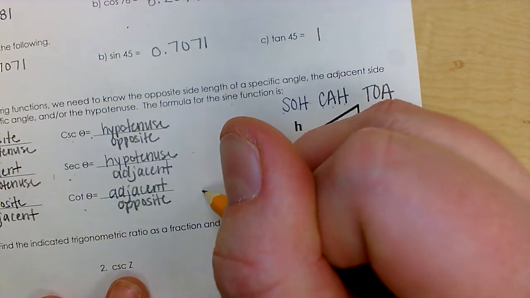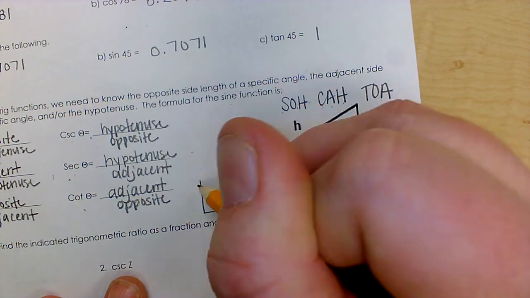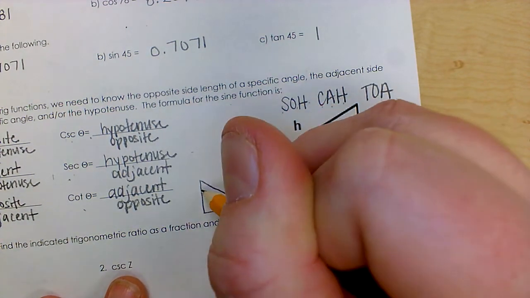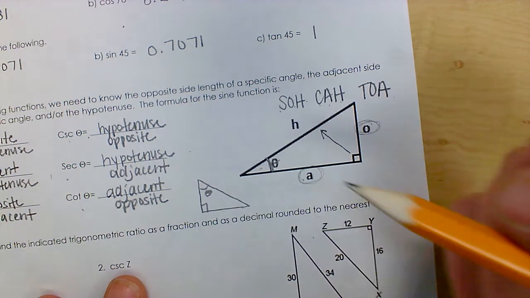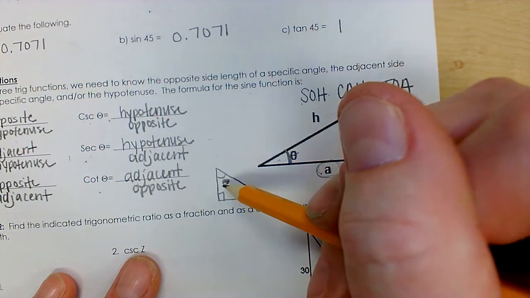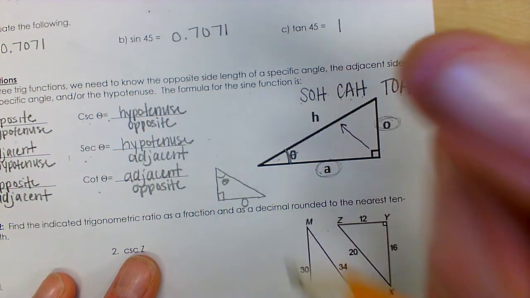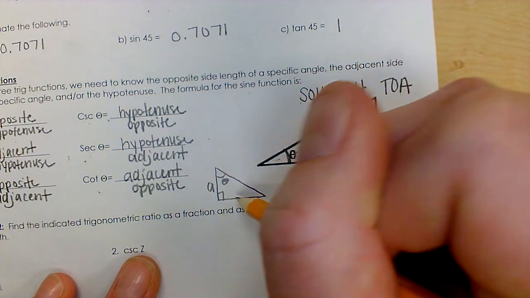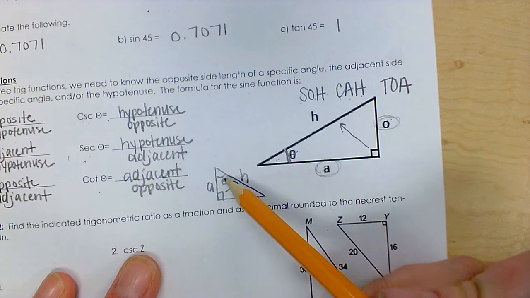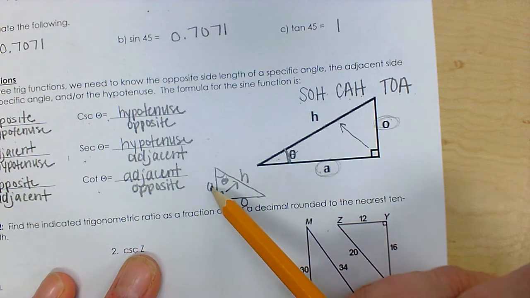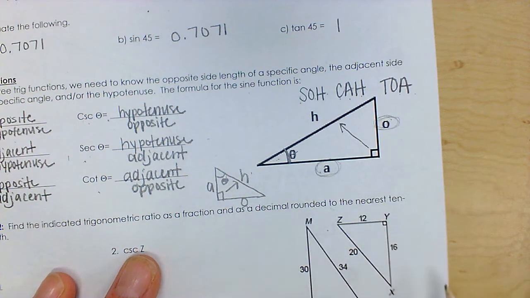So let me just draw a random triangle here. If I picked this to be my angle, that's my theta for this one. Opposite would be across from it. Adjacent would be a side beside it. And hypotenuse will be across from the right angle. So from this angle, you have opposite, adjacent, hypotenuse.